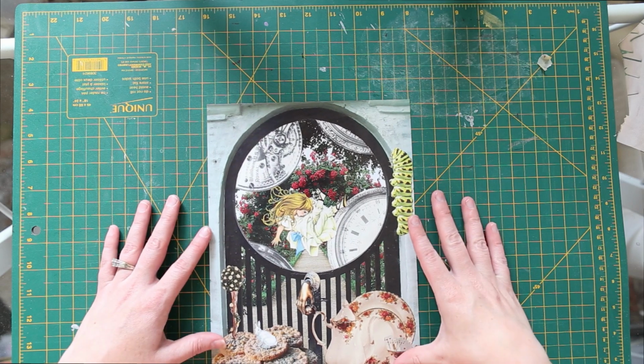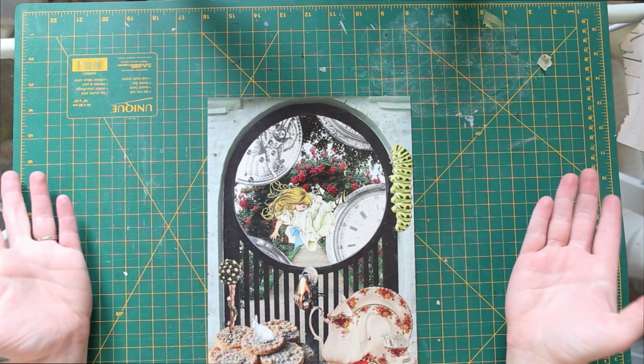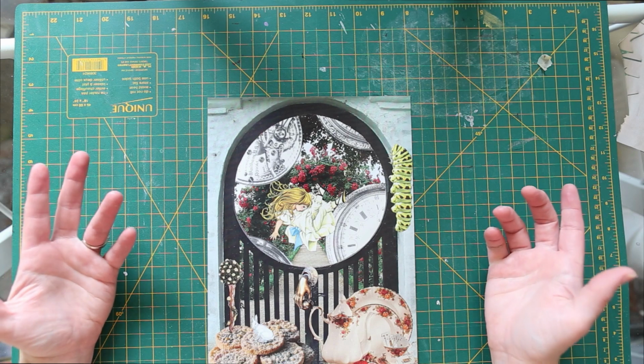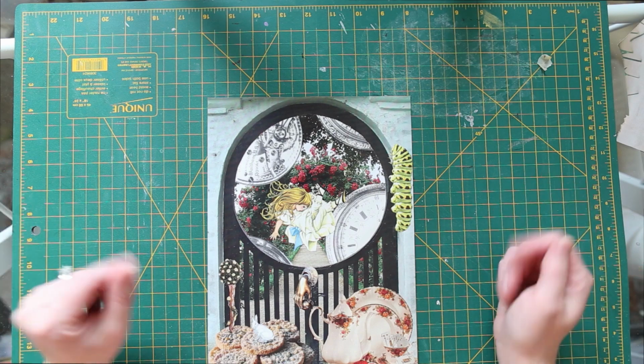And there is our final piece. I am happy with it. It did not turn out at all like I imagined, but overall I am happy with it.